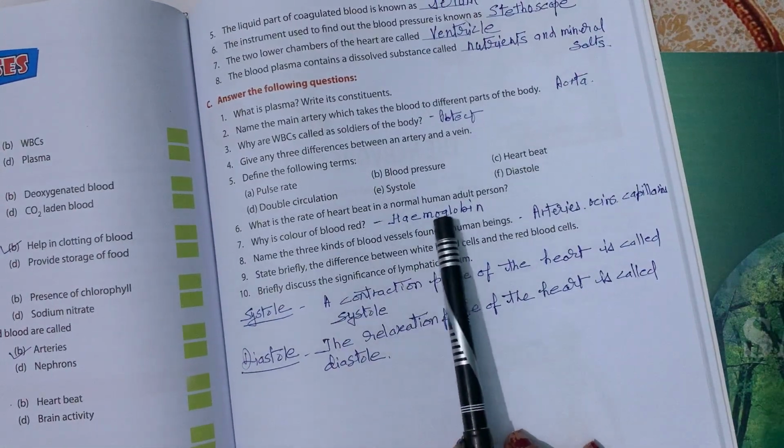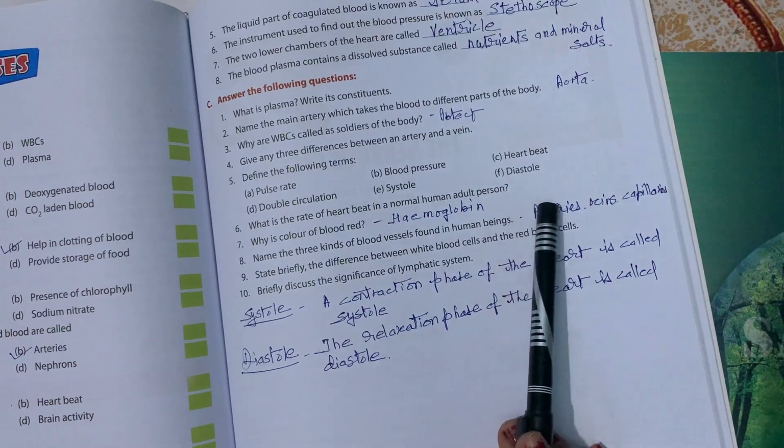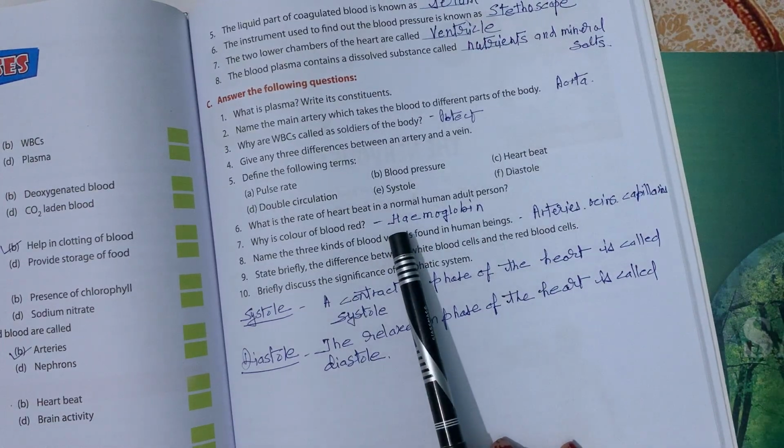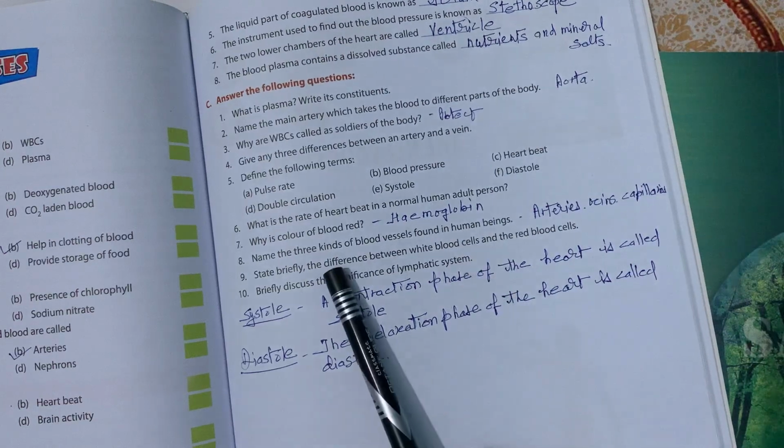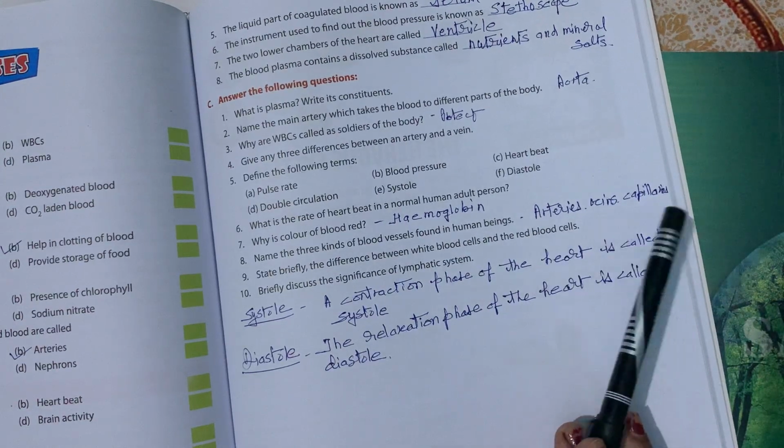What is the rate of heartbeat in a normal human adult? That is 72. Why is the color of the blood red? Due to the presence of hemoglobin. Three kinds of blood vessels are arteries, veins and capillaries.